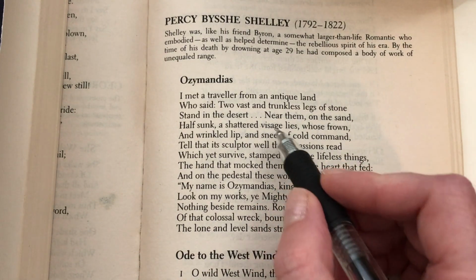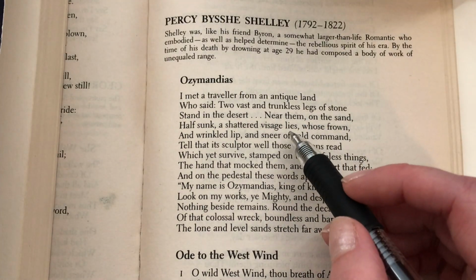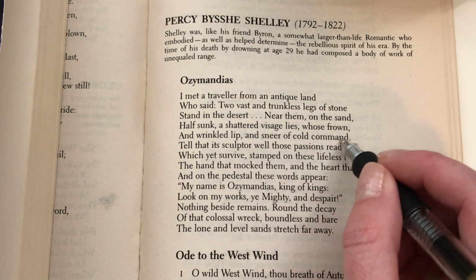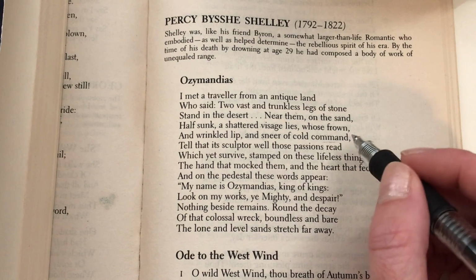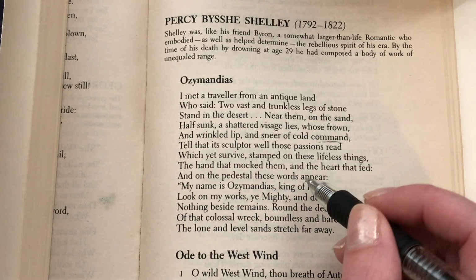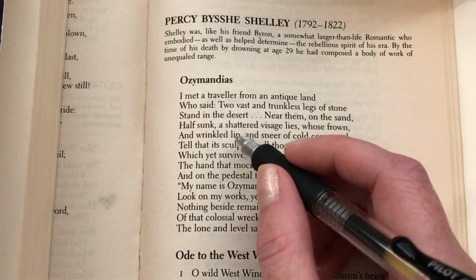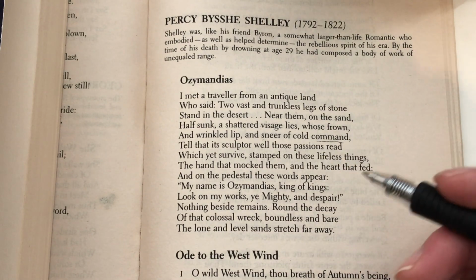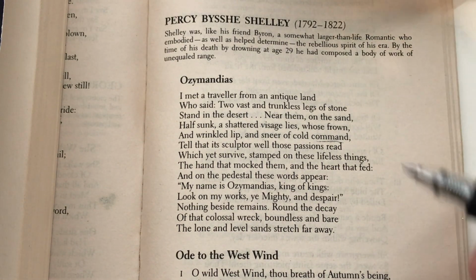We know that there's that head that's lying next to the torso-less legs, and the face that is half sunk in the sand there has a frown, a wrinkled lip, and a sneer of cold command. That's going to be the most important descriptor there. Sneer of cold command. So this is somebody, predictably, who was in power. Like I said at the beginning, this is a statue of Ramses II of the great Egyptian empire. So he has this sneer. And that expression, if you can picture that expression, that sneer of cold command, that is the expression of somebody who thinks that they are untouchable, that their power can't be overcome.